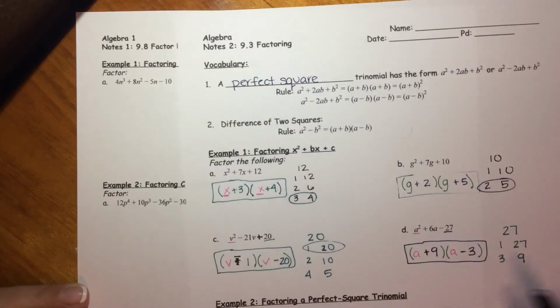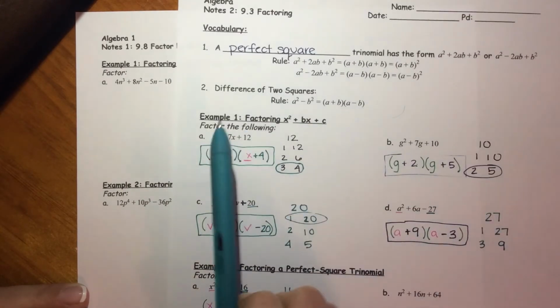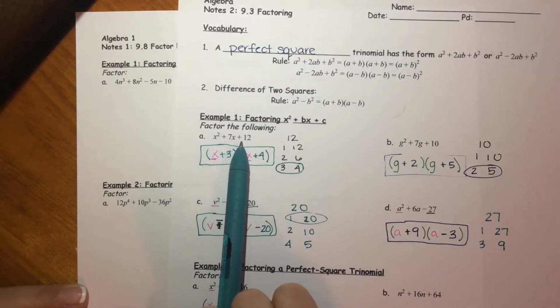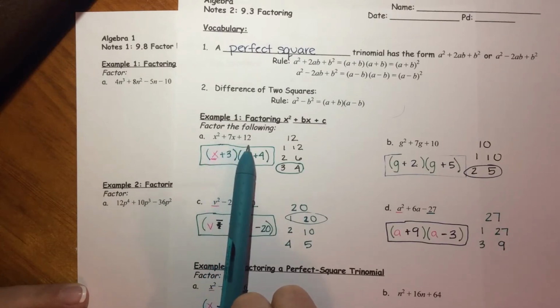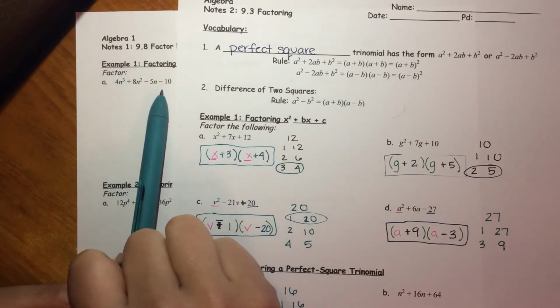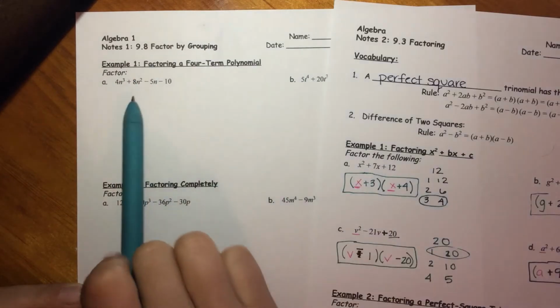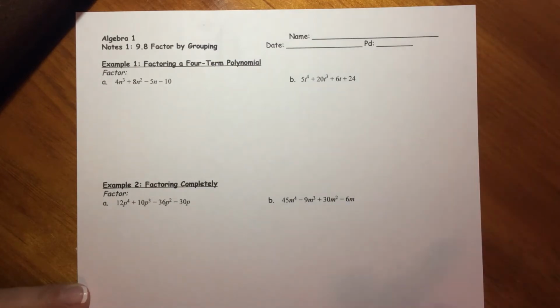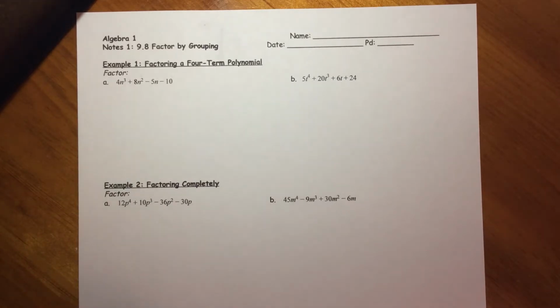So how does it look different? Well, our x squared plus 7x plus 12 is a 3-term polynomial, right? So look at the difference between this polynomial here and the polynomial we're going to work with today, okay? So when you see polynomials with 4 terms, you're going to use the factor by grouping method, which is what we're talking about today. So, factor by grouping.